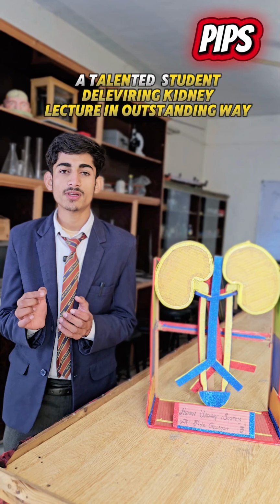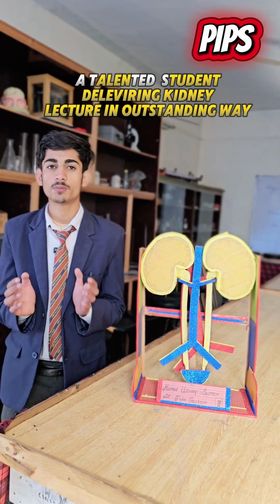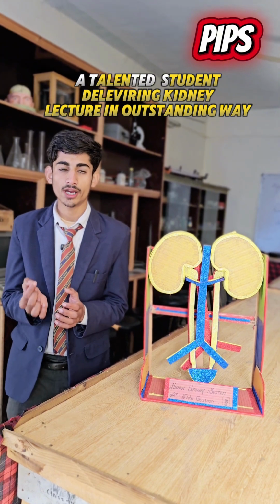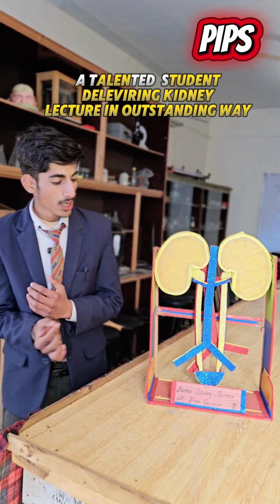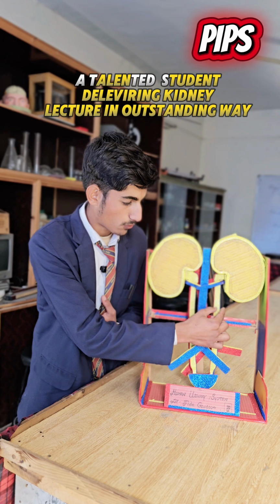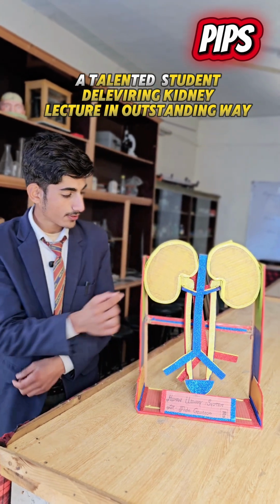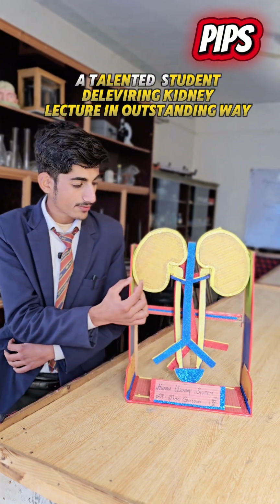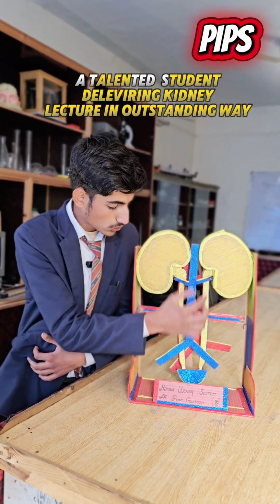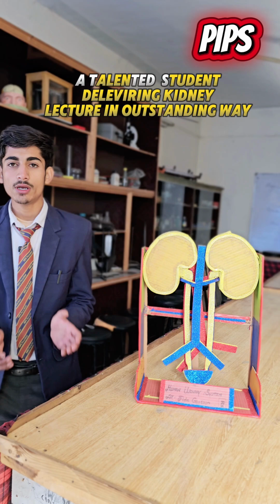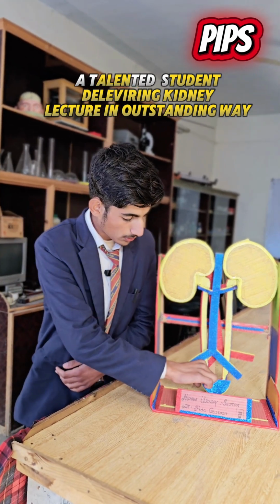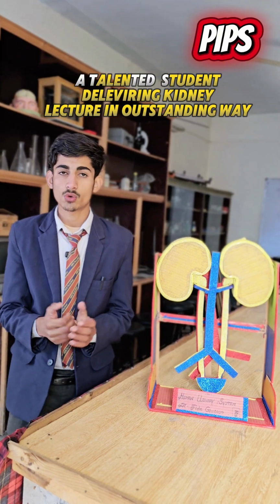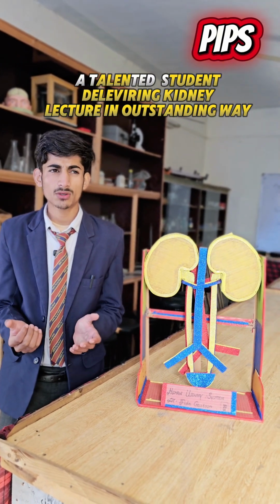The spot at which the collecting ducts of 1 million nephrons meet is known as the renal hilus. From the renal hilus, the urine goes to the urinary bladder through the ureter, the tube from each kidney. So let's know something about the ureter. The ureter is a tube which carries urine from the two kidneys to the urinary bladder. Now comes the urinary bladder. The urinary bladder is this one. It is a sac which can store urine for some specific duration.